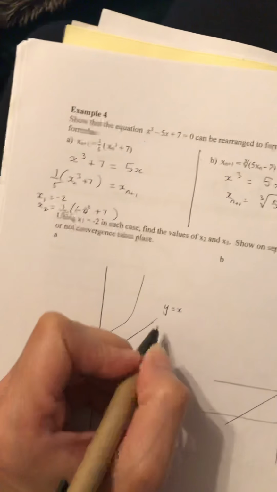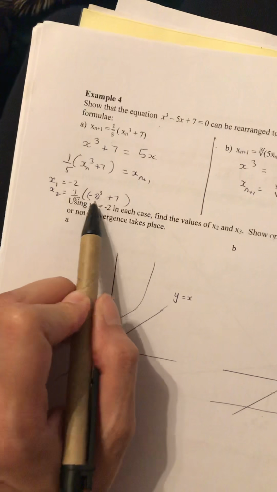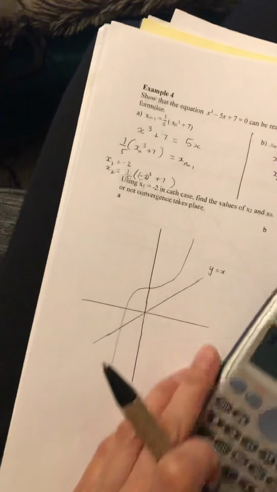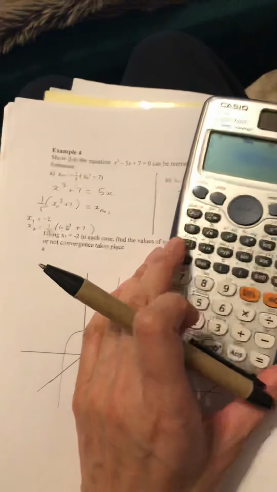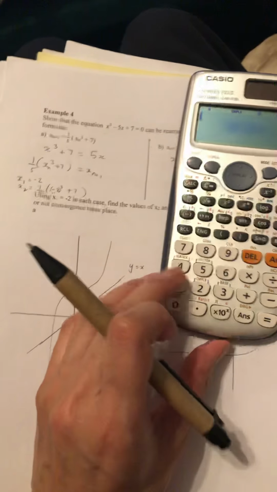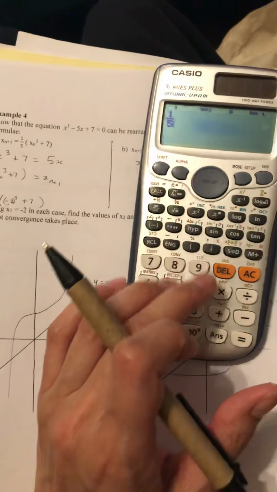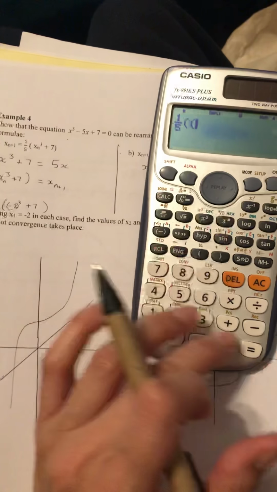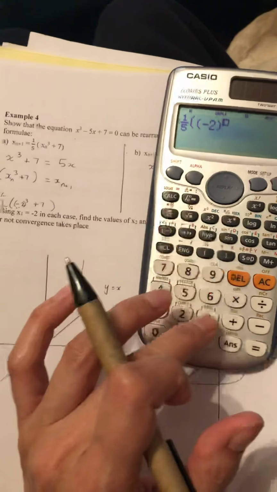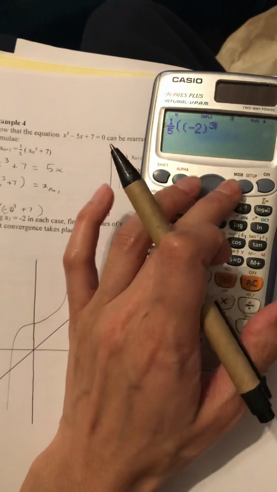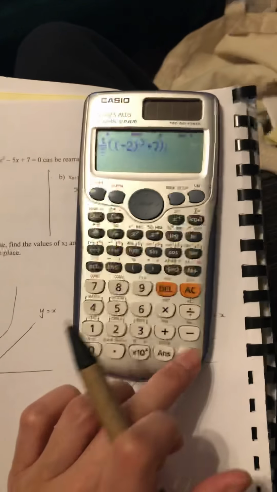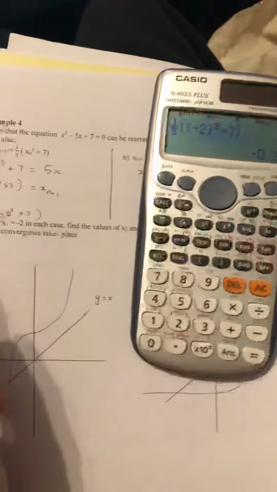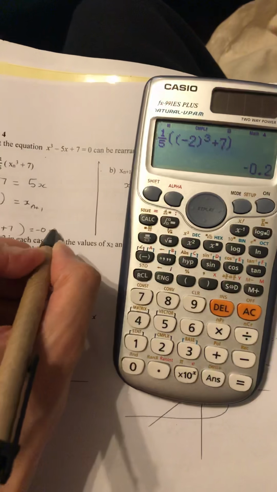I just want to advise you, I always tend to put brackets around any negative values because calculators can't always cope with negative numbers and powers. So I'm just going to type that in. That's 1/5, brackets, another bracket for minus 2, power 3, and then I'm going to add 7. Close the bracket. There we go. So that gives me minus 1/5, which in decimal form is minus 0.2. I'll just stick it on.